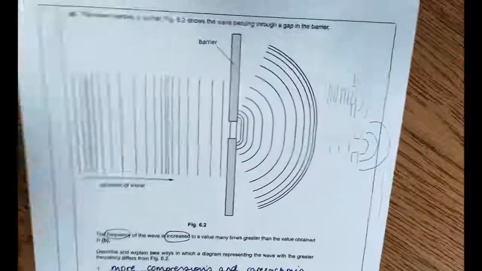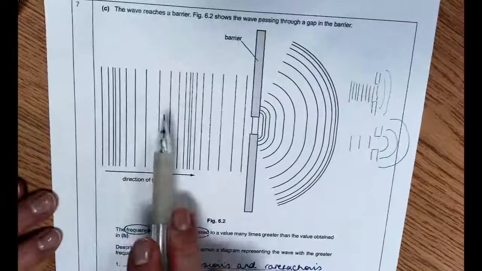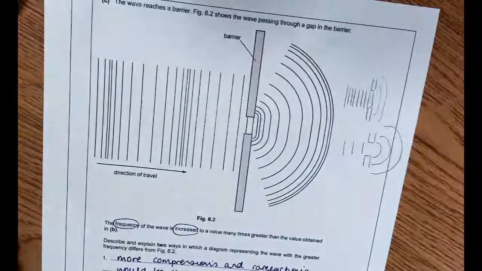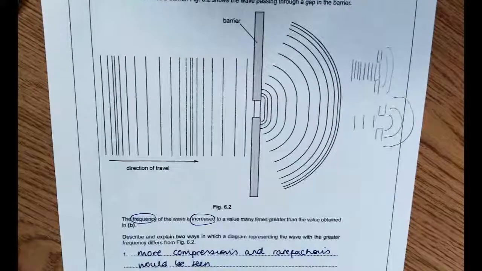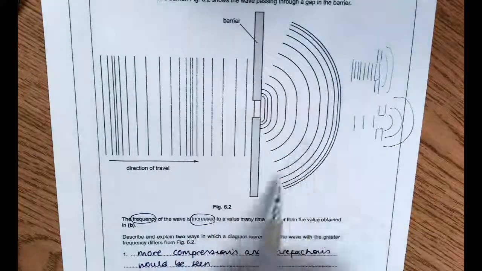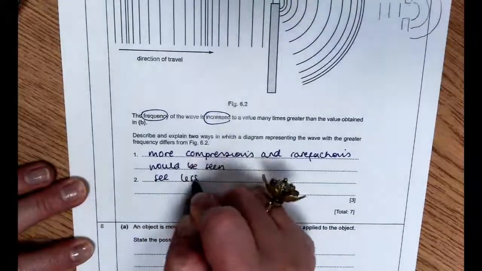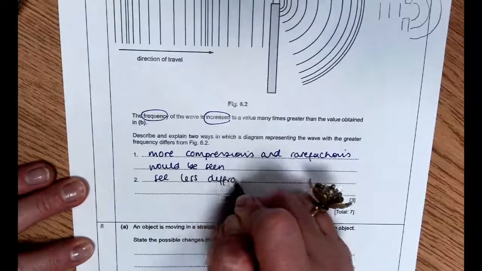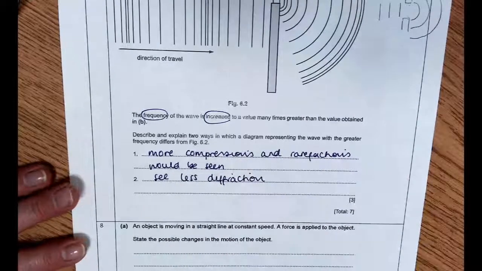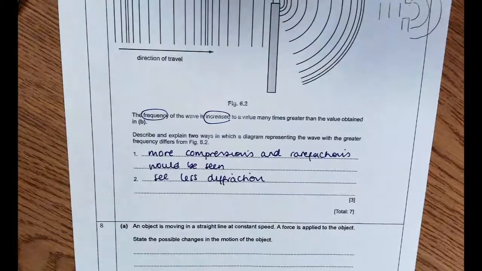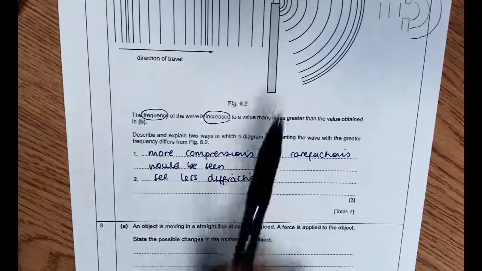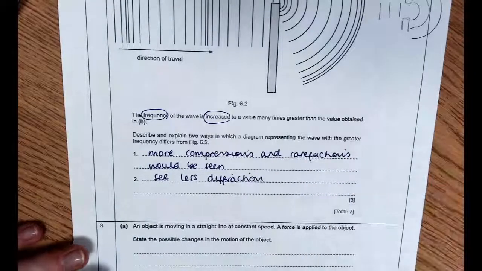Okay, now if we've increased the frequency, we've decreased the wavelength. Okay, and so now the wavelength is going to be much smaller than the barrier, and so the diffraction will be less. Okay, so we will see less diffraction.